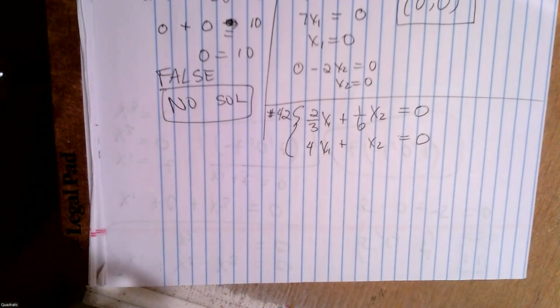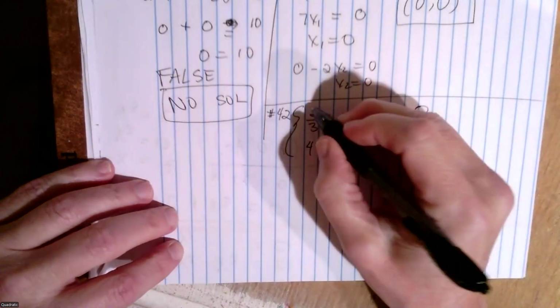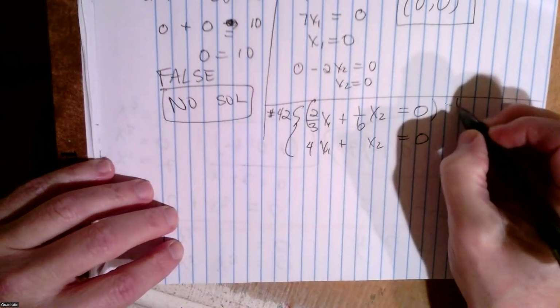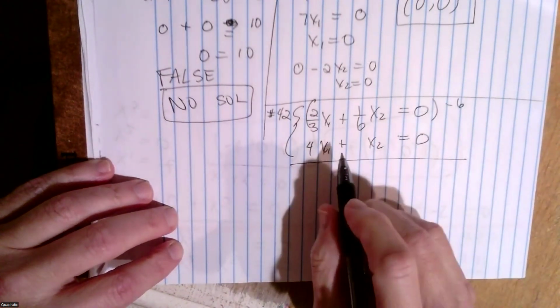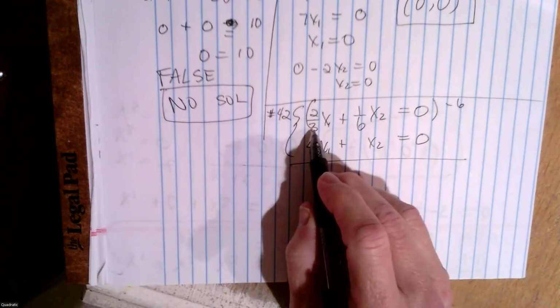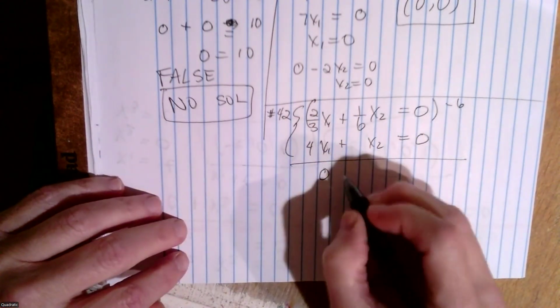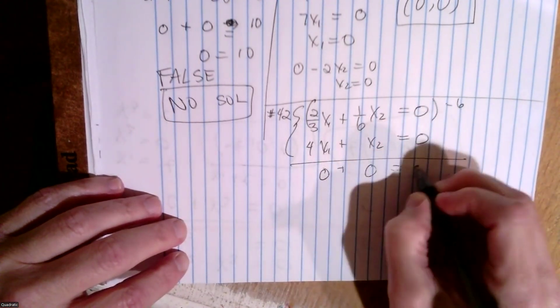Okay, so what I'm going to do here is multiply the top equation by -6 and add it to the second equation. That's going to give me negative 6 times 2/3, that's negative 12 over 3, which is negative 4. So this just comes out to be 0. And negative 1 plus 1 is 0, so 0 equals 0.